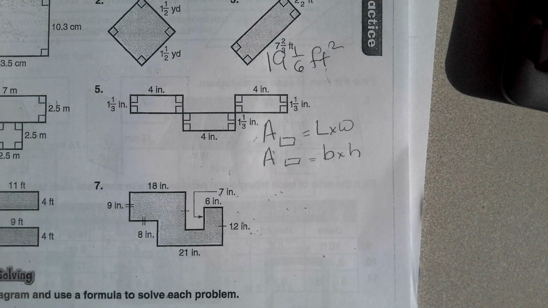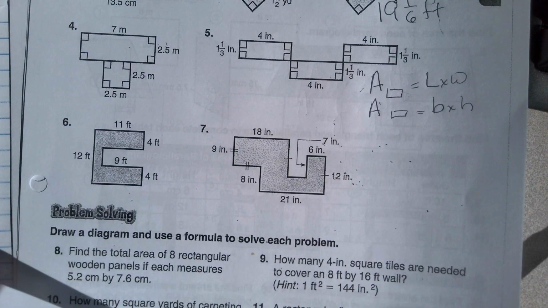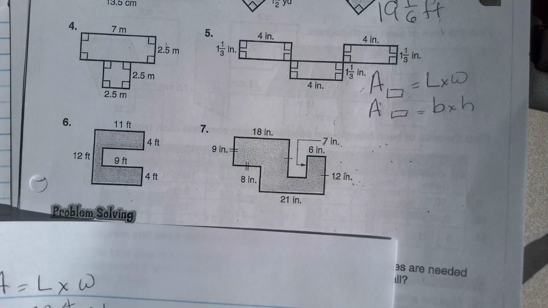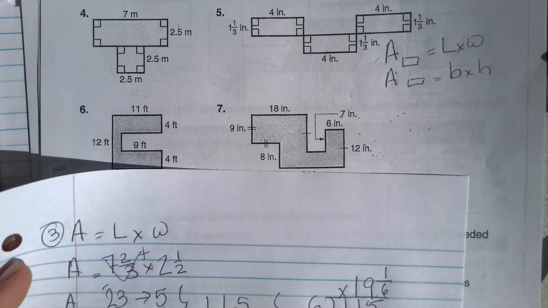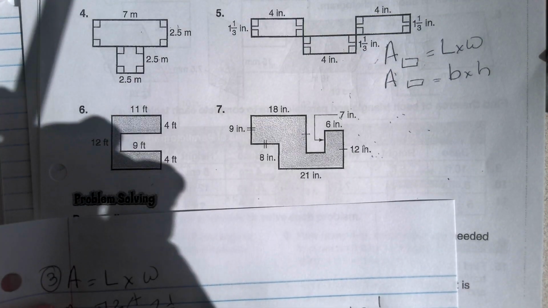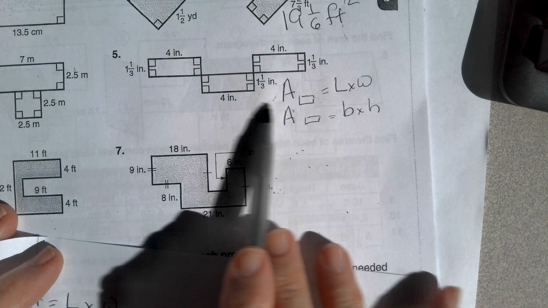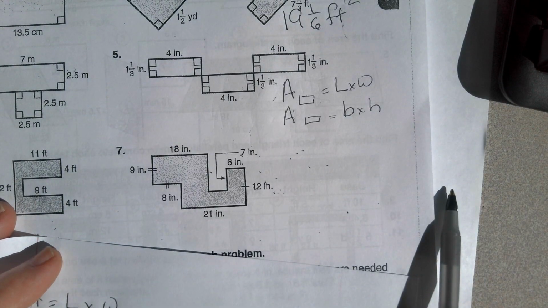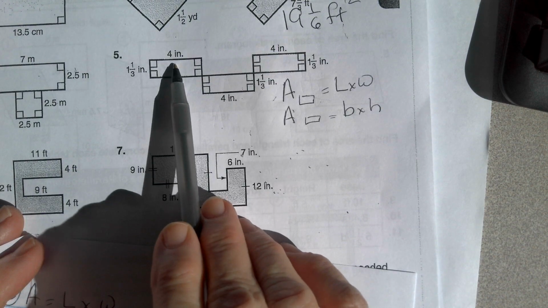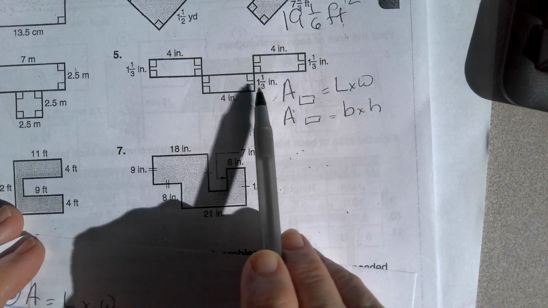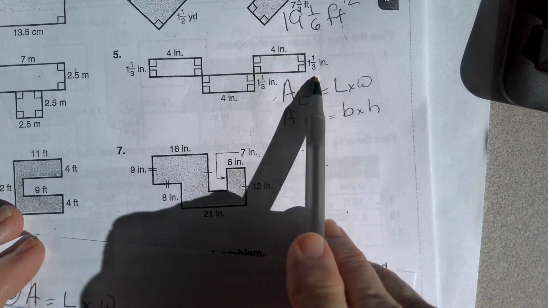But then, on the next page, okay, we're not on the next page. So, but the one that we're going to look at is, in fact, we'll look at this one right here. You've got to find the total area. So let's look at these dimensions. This is a 4 by 1 1/3. This is a 4 by 1 1/3. This is a 4 by 1 1/3.